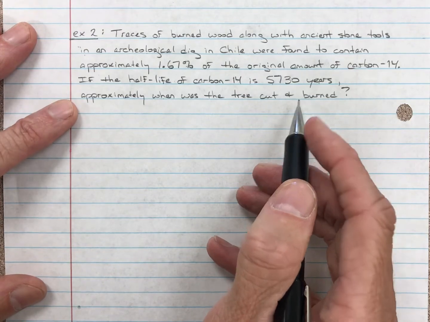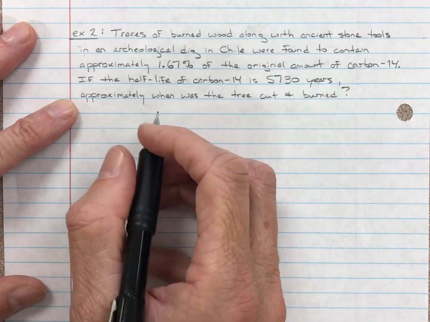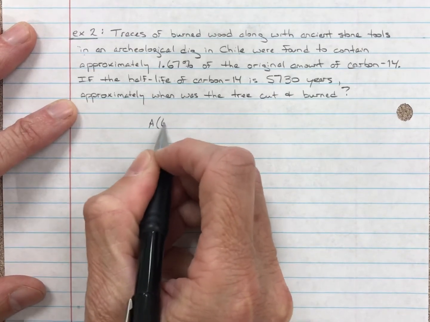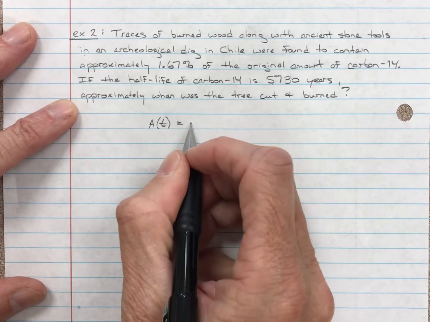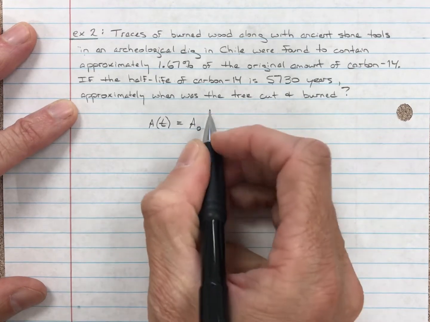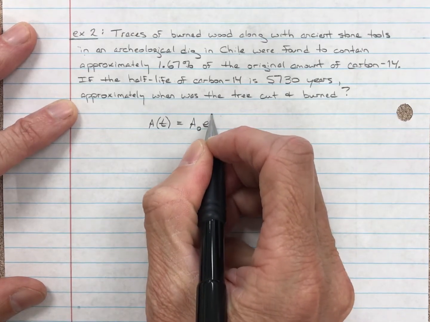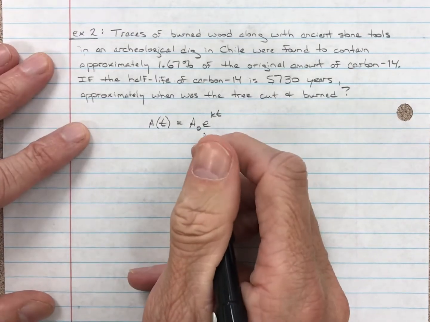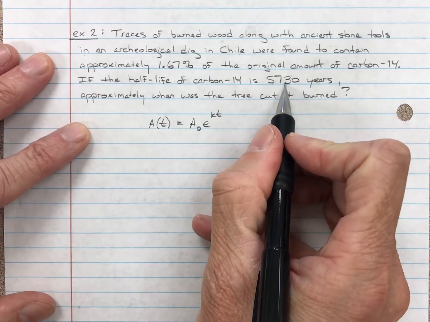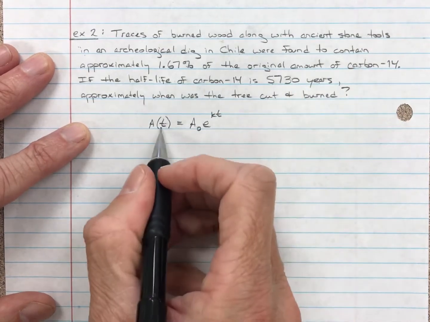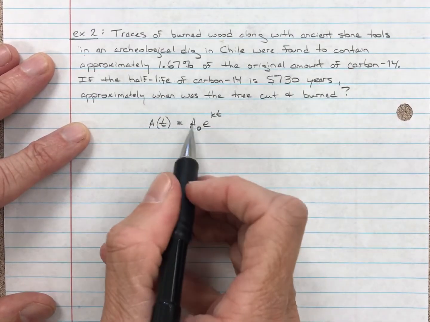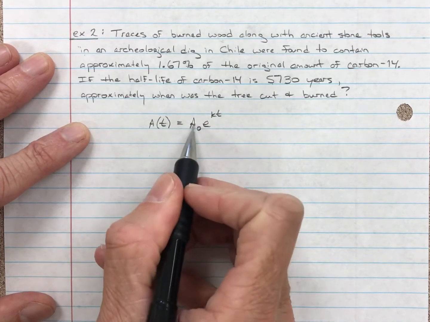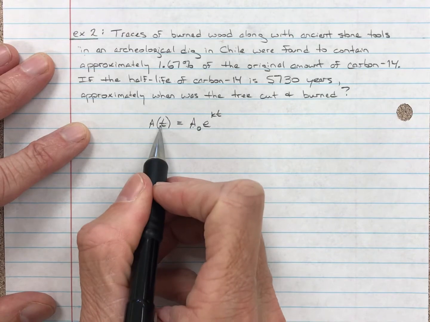Okay, well, we know that A of T is equal to the initial amount, A sub 0, e to the kt. We need to find k. So half-life, and we know how long it took to get to half. So we know the t for half-life. You can use any numbers you want as long as the initial amount is double the ending amount, because half-life means it needs to go down by half.